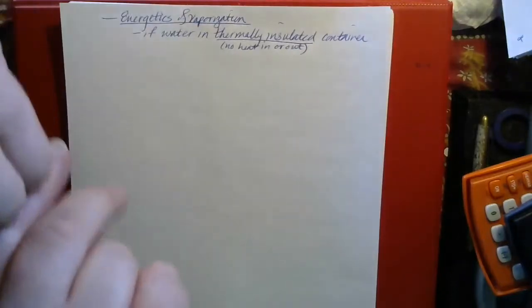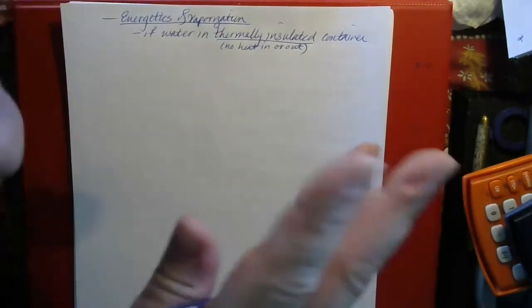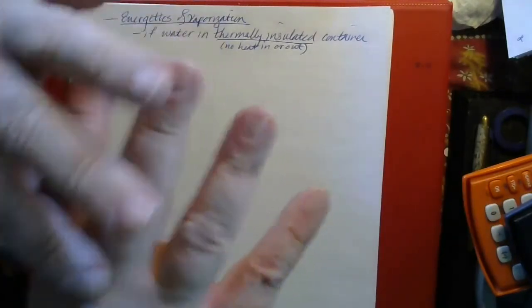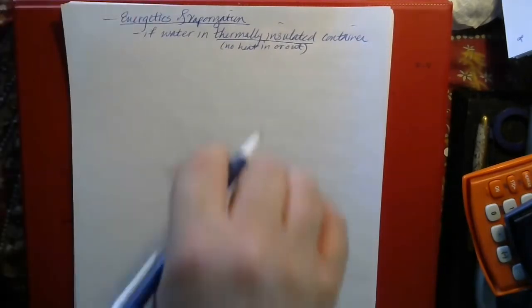There could still be heat going in or out of the water, but the container essentially becomes the universe as far as thermodynamics are concerned. So there's not going to be any heat entering or leaving the container.